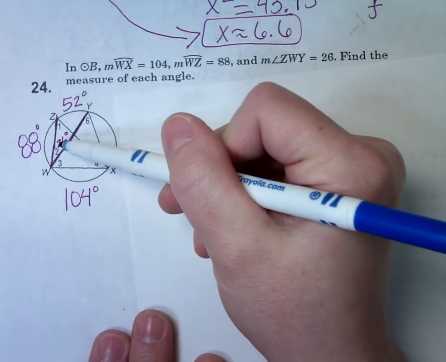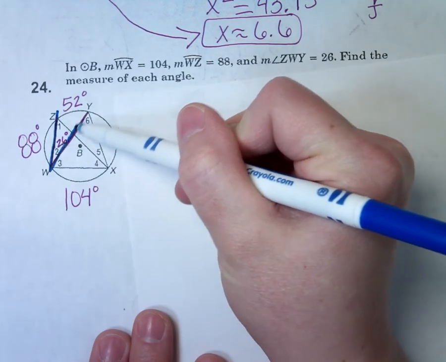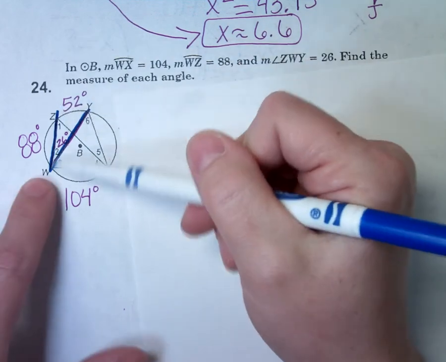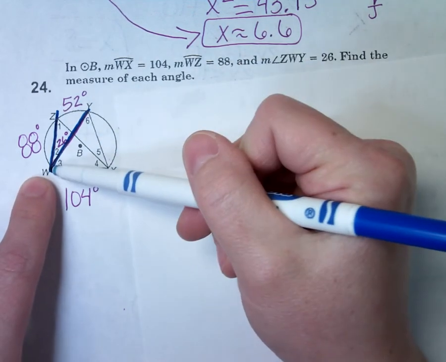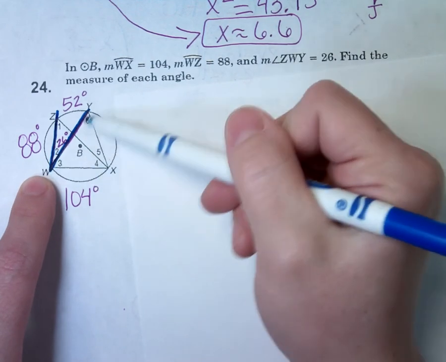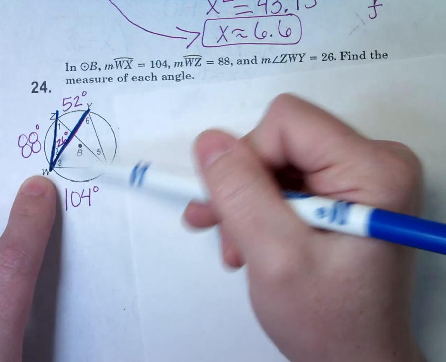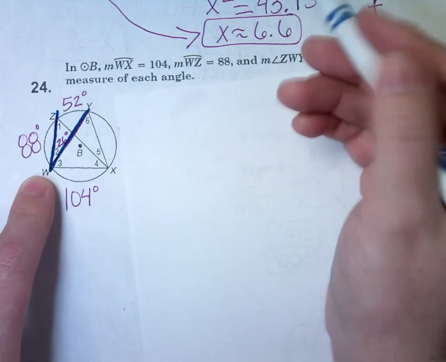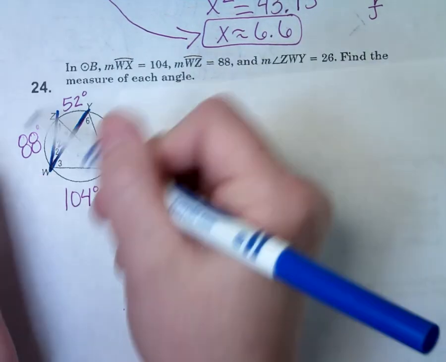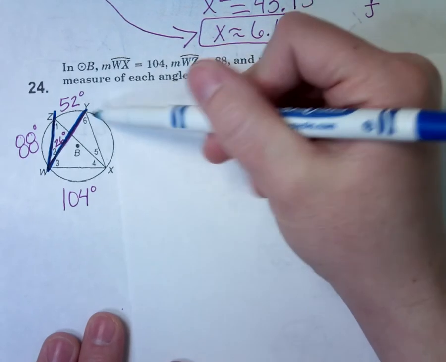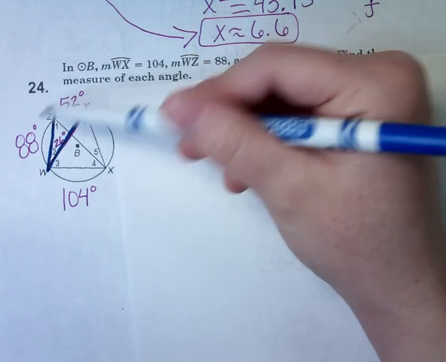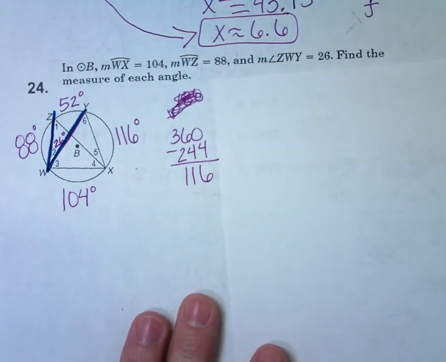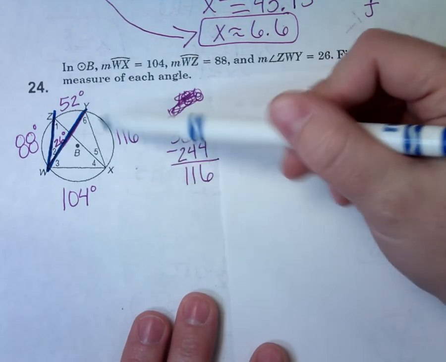So ZWY is 26. The first thing I did was I knew if this was a 26-degree angle here, that its arc would be twice the amount. Because remember, we have that formula that says if the vertex of the angle is on the circle, the angle is half the arc. So if 26 degrees is half the arc, then the arc must be 52. So I filled that in just so I know what all the arcs are in the circle. And I still want to know what arc YX is, so I'm going to add these three together and take that away from 360. And I get this arc to be 116.